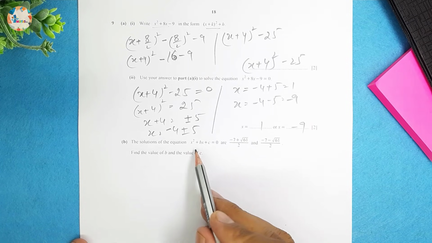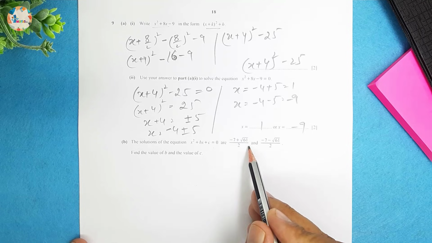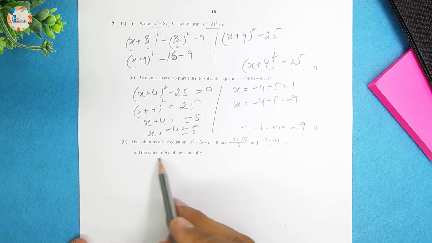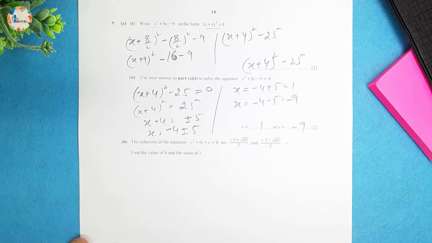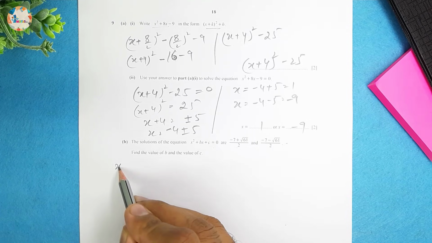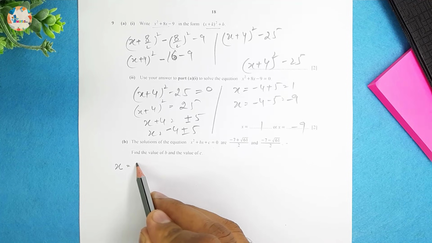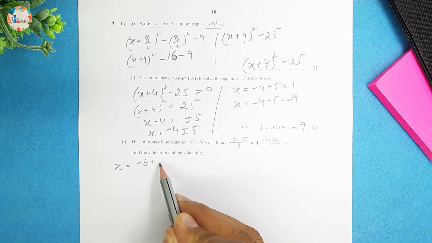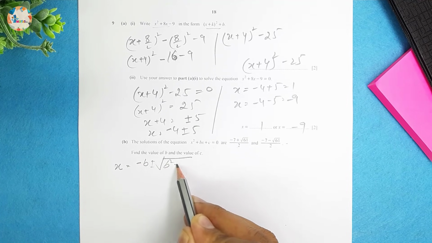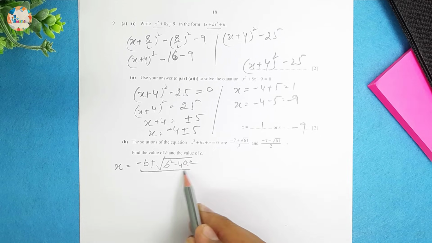The solution of the equation is this one and this one. Find the value of b and c. So the value of b and c is required. Basically, we know the quadratic formula: x is equal to minus b plus or minus the square root of b² minus 4ac, over 2a.